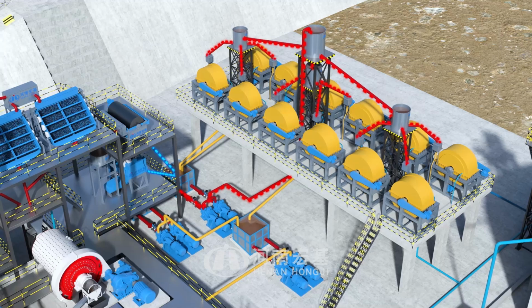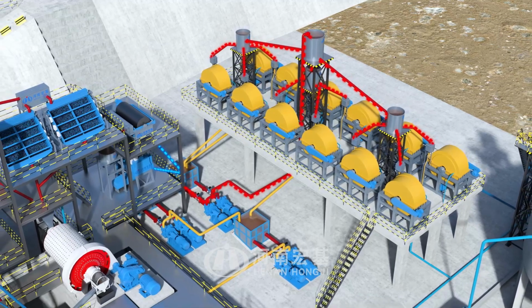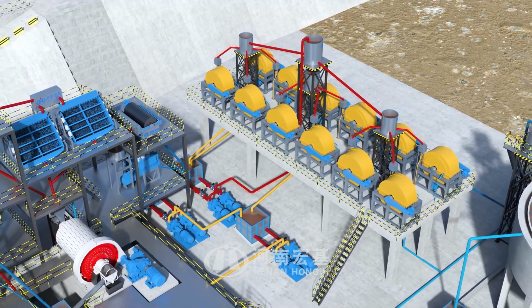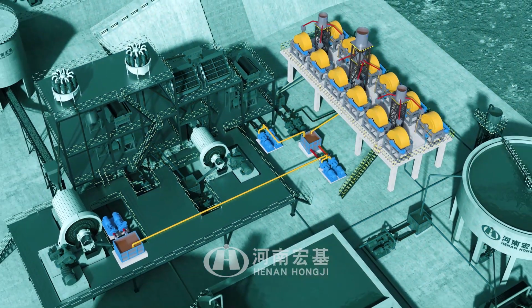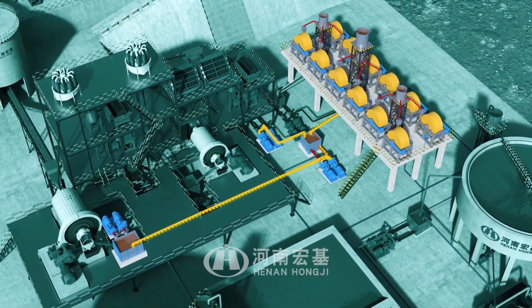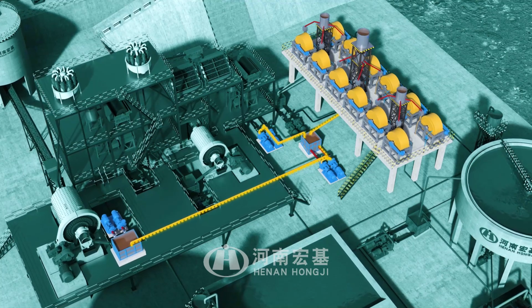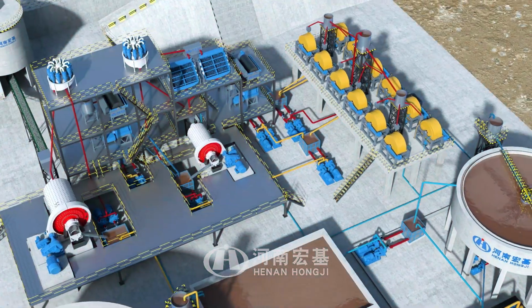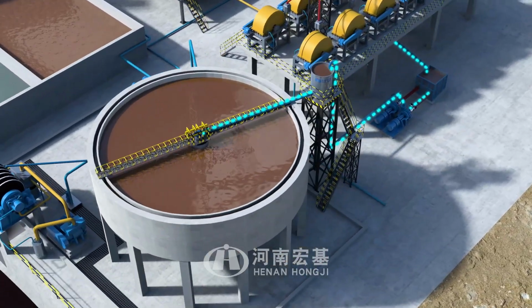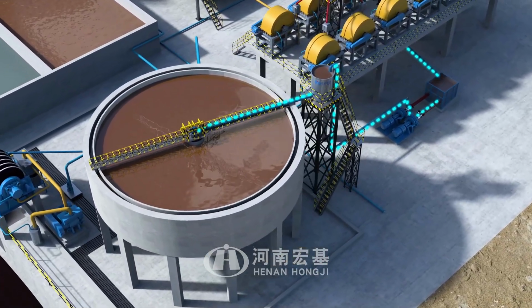The selected concentrate is pumped into the centrifuge. The tailings and selected tailings separated by the centrifuge are returned to the slurry pool in front of the cyclone for reclassification. The concentrate is pumped into the concentrate thickener.